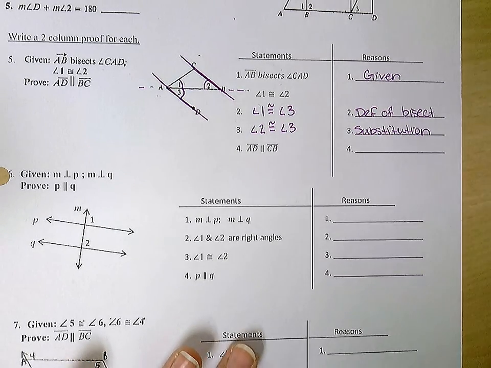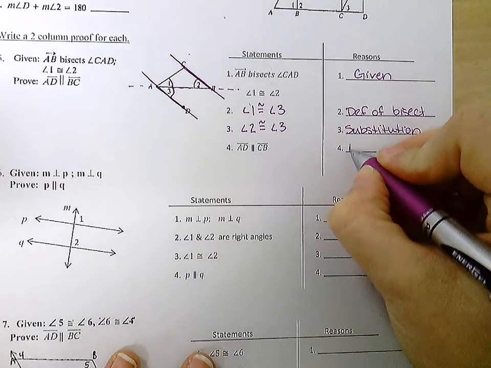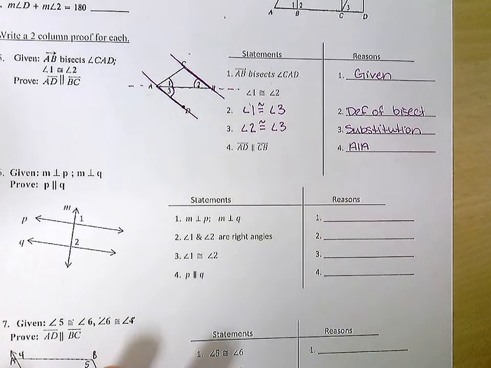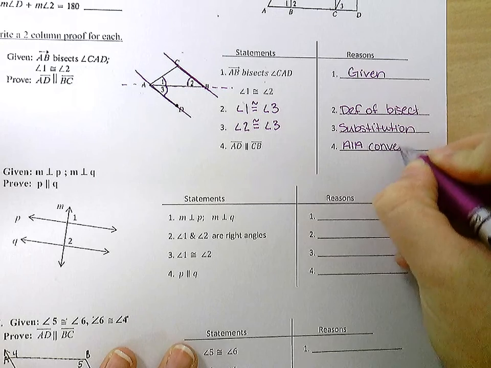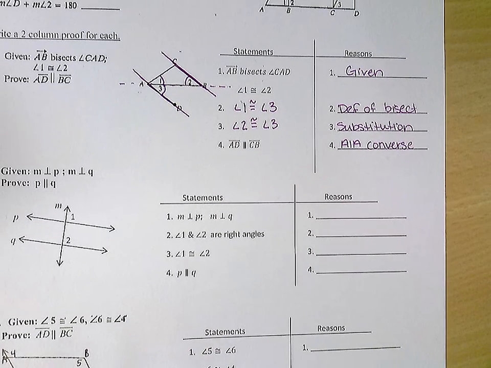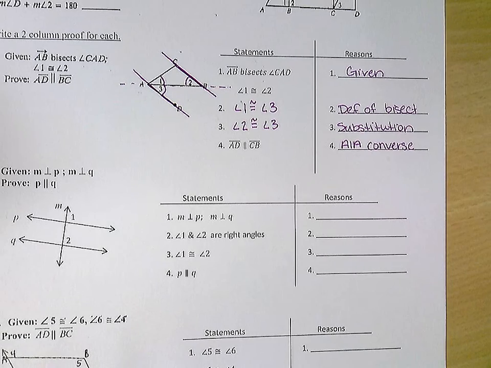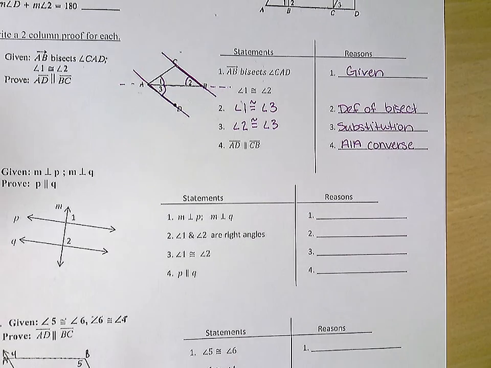They are alternate interior angles. Now, since I'm proving that lines are parallel, I would use that they're alternate interior angles, and I have to use that converse. Okay, so you use that converse whenever you're proving lines are parallel. Okay, so if your last line is something's parallel to something else, you should be using a converse. Questions?